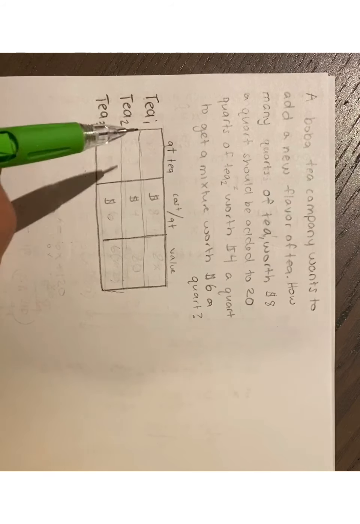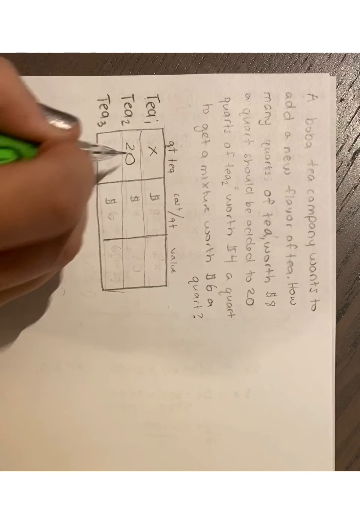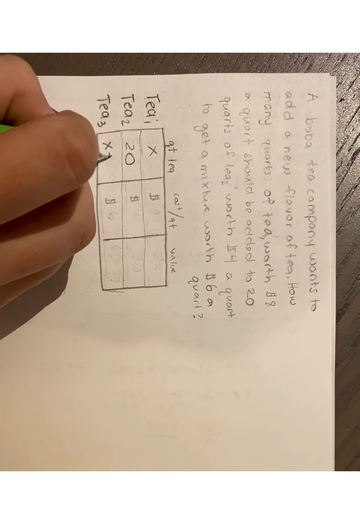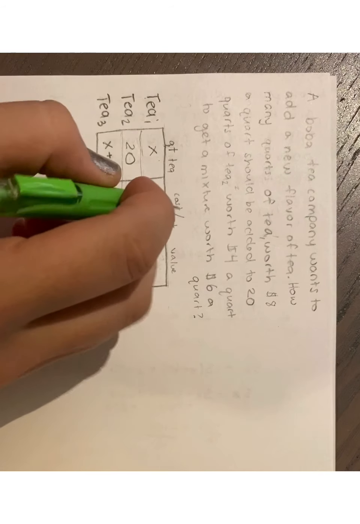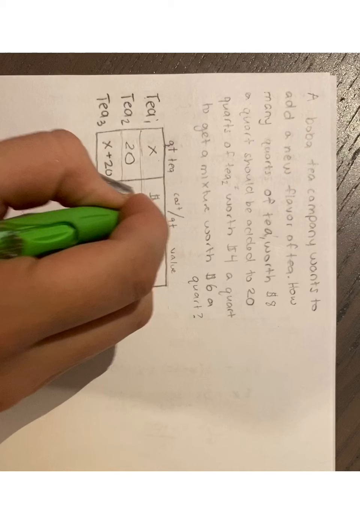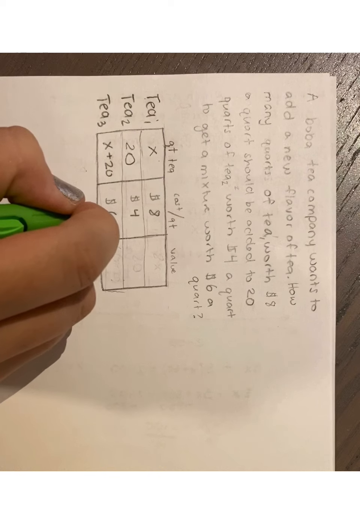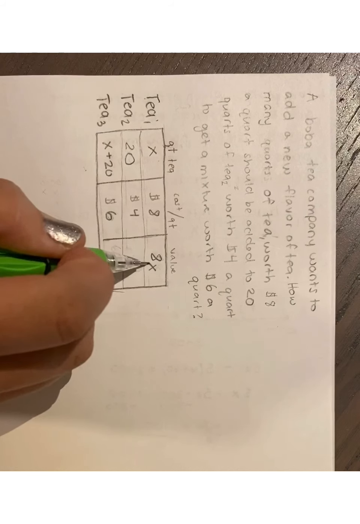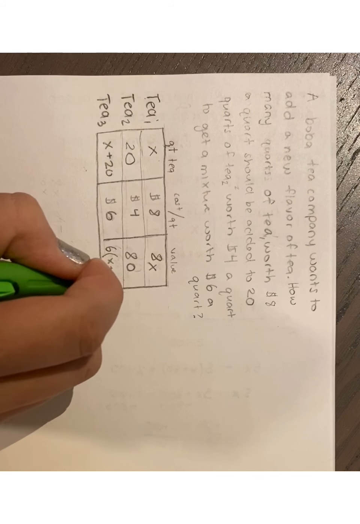So T1 is going to be x because we don't know how many quarts of tea we need of that. We know that for T2, we have 20 quarts of that. And we know that T3 is going to be a combination of T1 plus T2. So we have x plus 20. Then we have the cost of each quart. So T1 costs $8 a quart, T2 costs $4 a quart, and T3, we want it to cost $6 a quart. So we're just going to multiply through. So this is going to be 8x, 80, and 6(x plus 20).